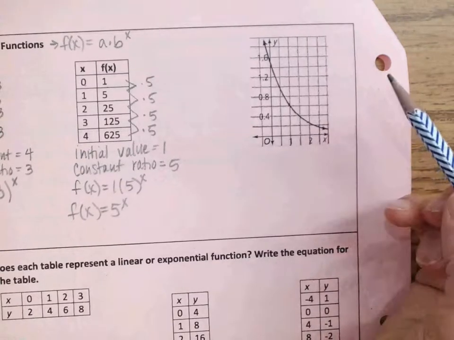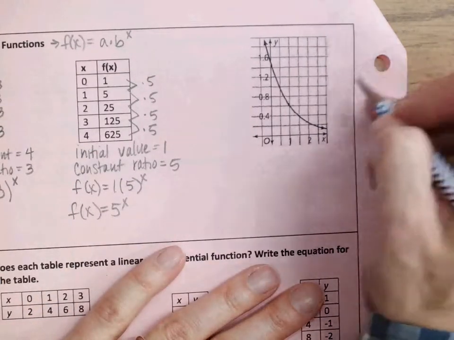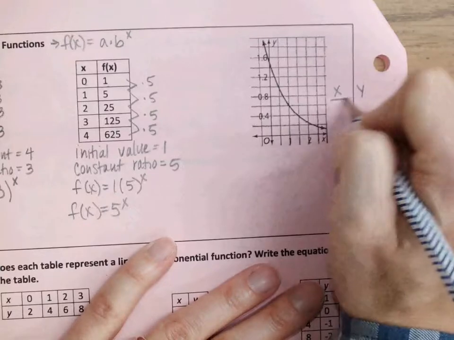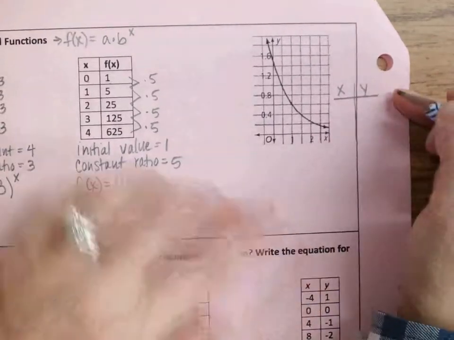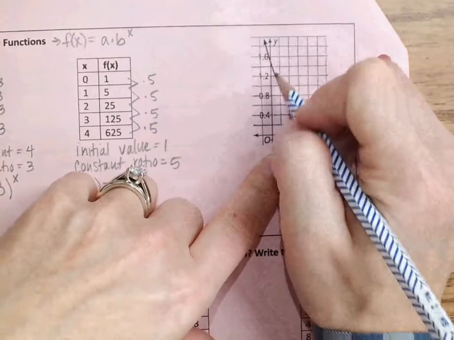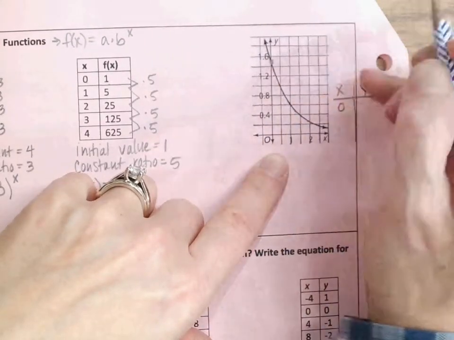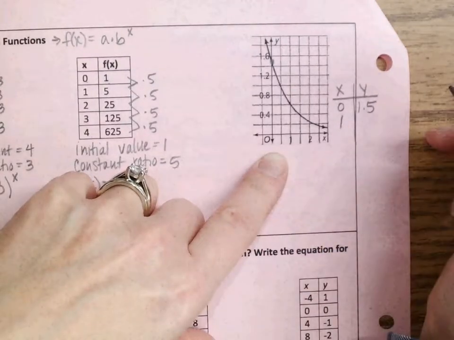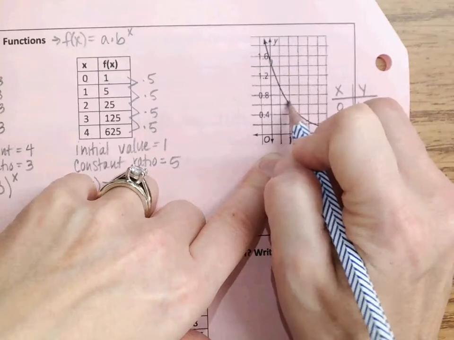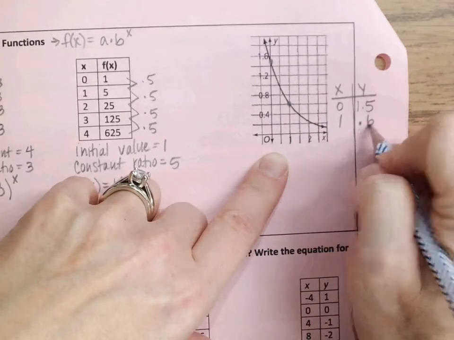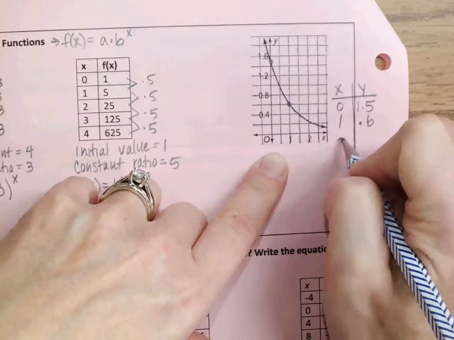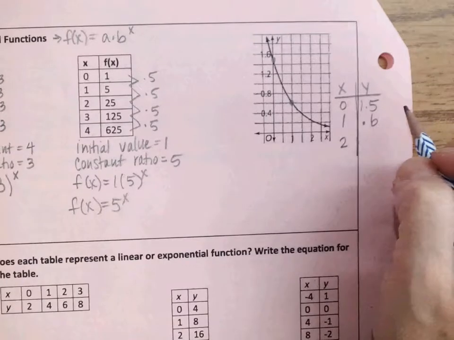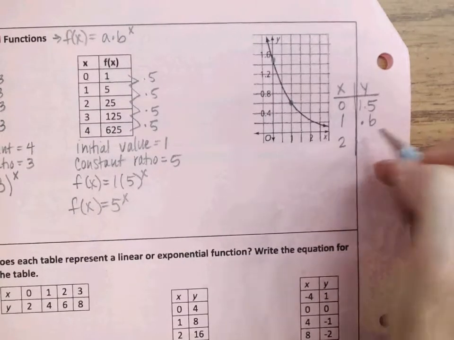I think I'm just going to do it right here on the side where I have my x coordinates, my y coordinates. When x is 0, my y looks like it's right around here. So I'm going to go with 1.5. When x is 1, I'm right here. It looks like I'm right around 0.6. And then when x is 2, this one's a little bit harder to figure out, so I'm going to just wait on that.